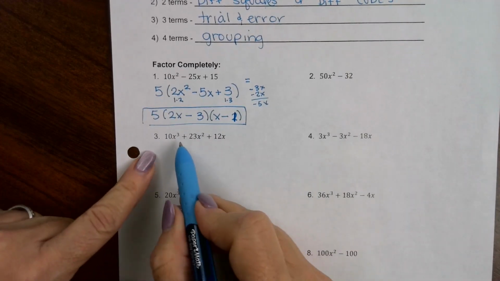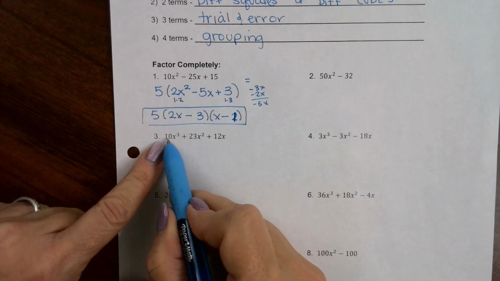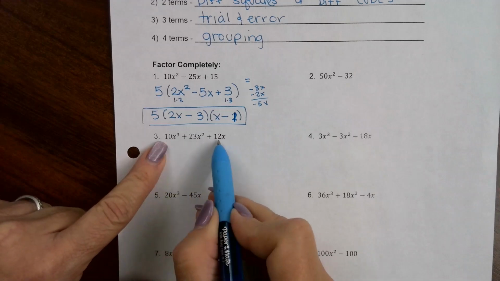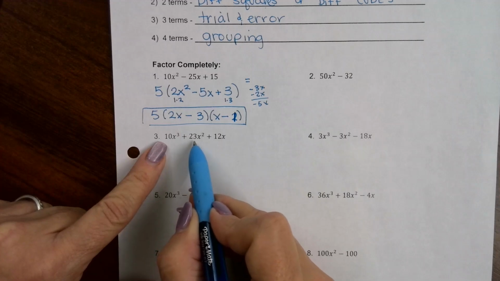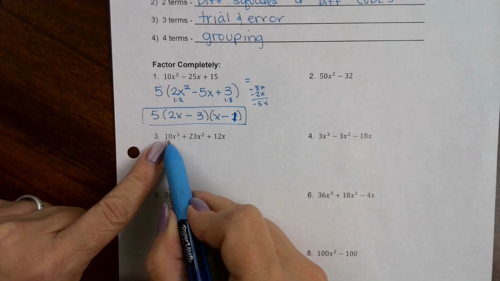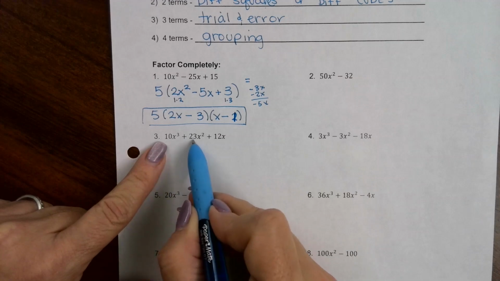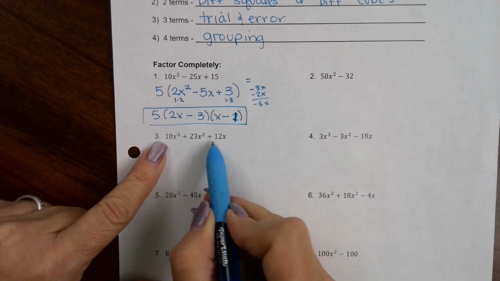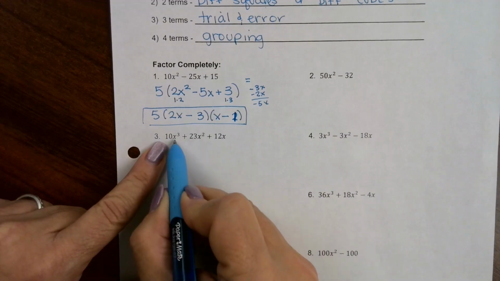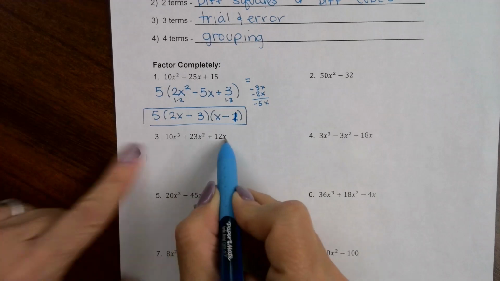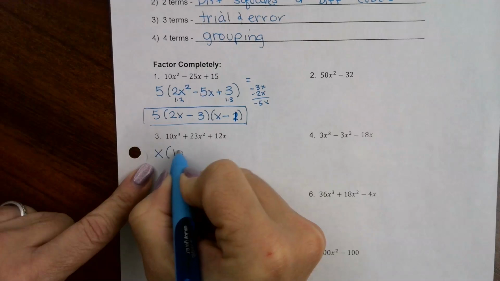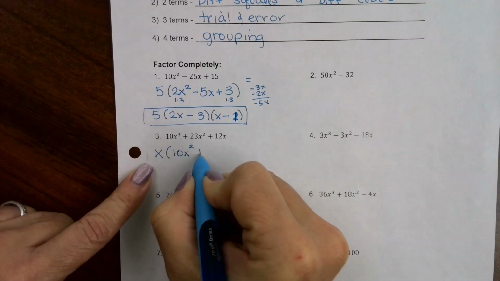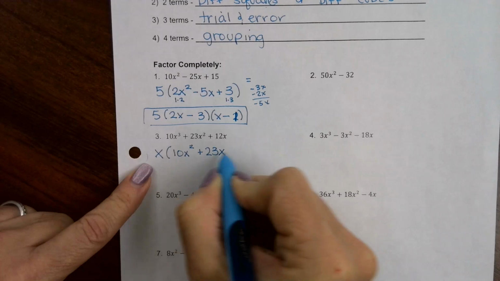All right, we got a lot happening here. This is 10, this is 23, and this is 12. So because this is an odd number, I can't pull anything out of that. I can't pull a number out of this. If this was an even number, I know for sure I could pull out a 2, but 23 is prime, so I can't pull anything out. But I have x, and I have an x, and I have an x. So I know I can bring this x out. And what's left is 10x squared plus 23x plus 12.